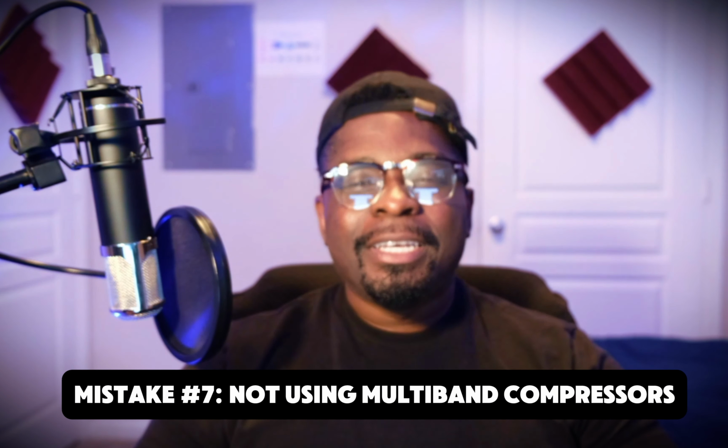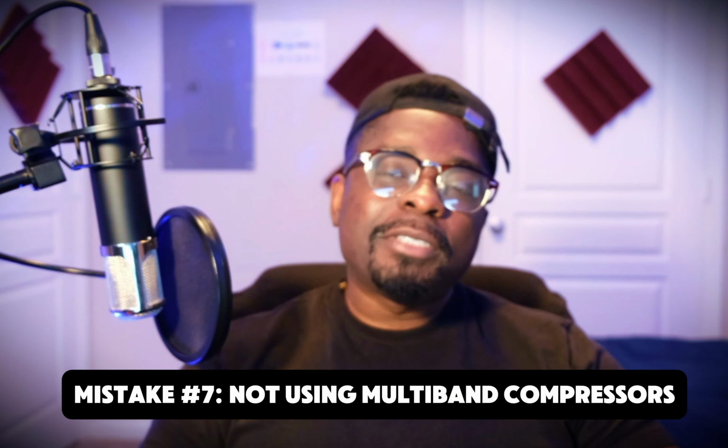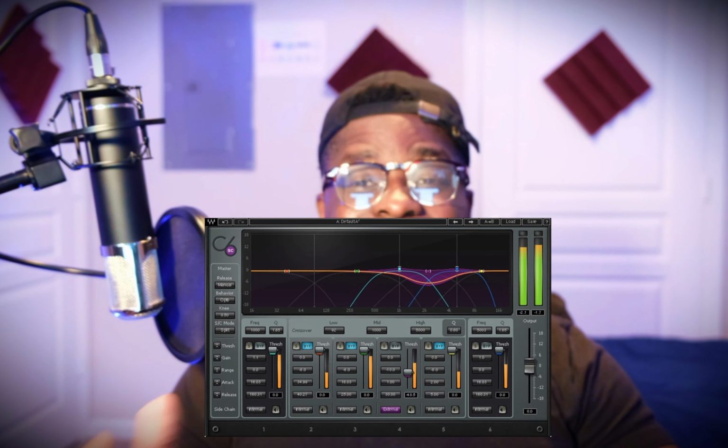And mistake number 7, not using multiband compressors. See, I would use multiband compressors such as C6 sidechain by Waves to duck out, let's say, lower frequencies in an 808 to allow a kick to cut through a mix, but I never really understood the process of using a multi-band compressor on, let's say, just a vocal to control the dynamics, tone, or shape of the vocal. It's just not something I would do previously.